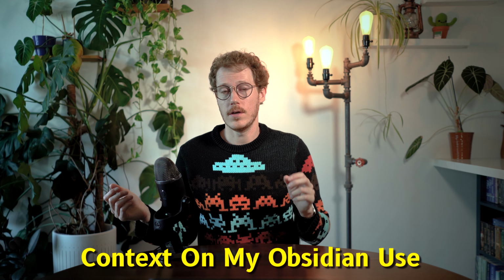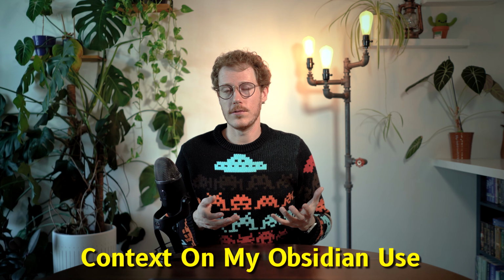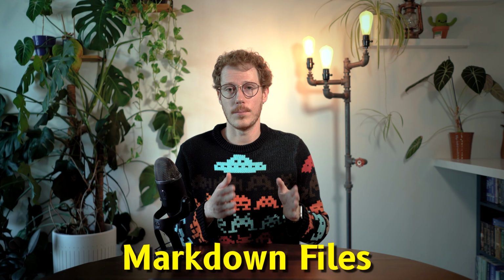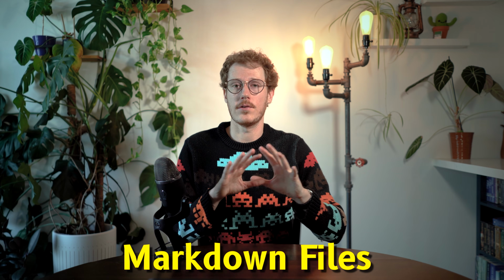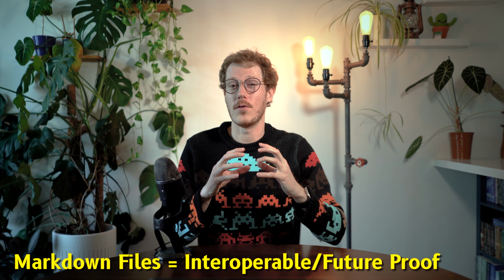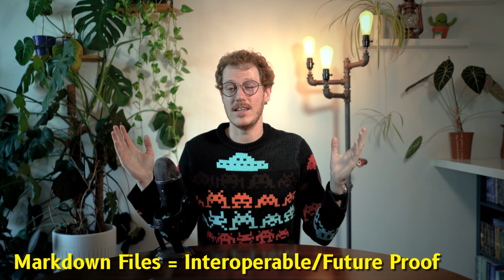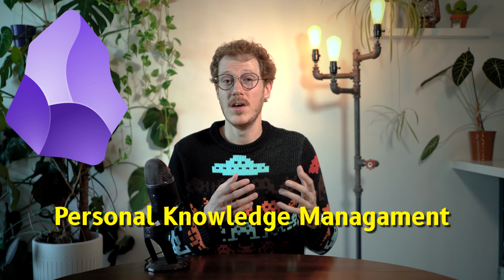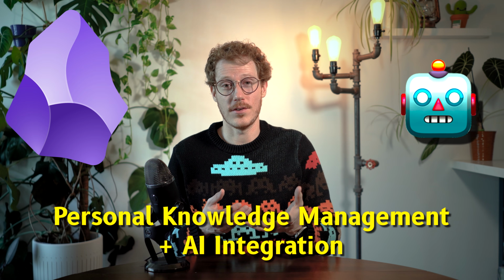I began using Obsidian over 2 years ago, and one of the reasons that I chose Obsidian is because it operates on Markdown files. Markdown files are the most basic form of text editing that you can think of as a Lego brick or a building block that can be plugged into any software in the future. This makes Obsidian the perfect platform to keep track of your knowledge in your personal knowledge management system with an eye towards AI integration, because it's really easy for you to take any folder or your entire vault and connect it to an AI system that allows you to ask specific questions about your custom vault.